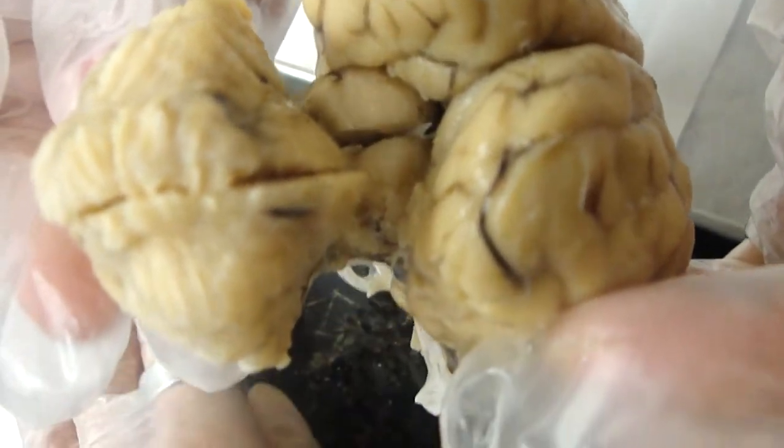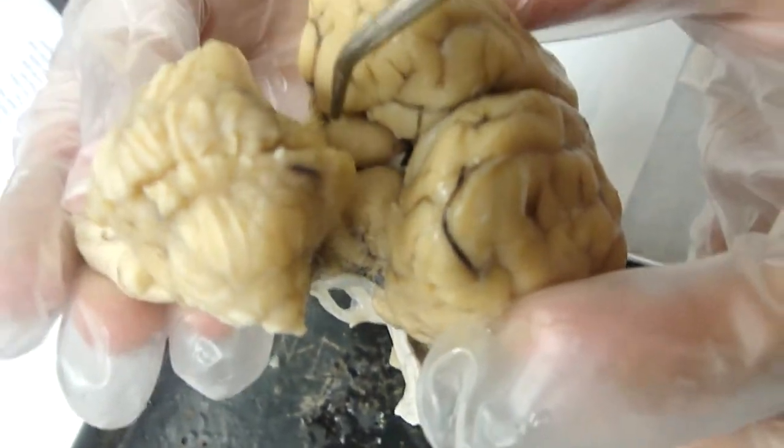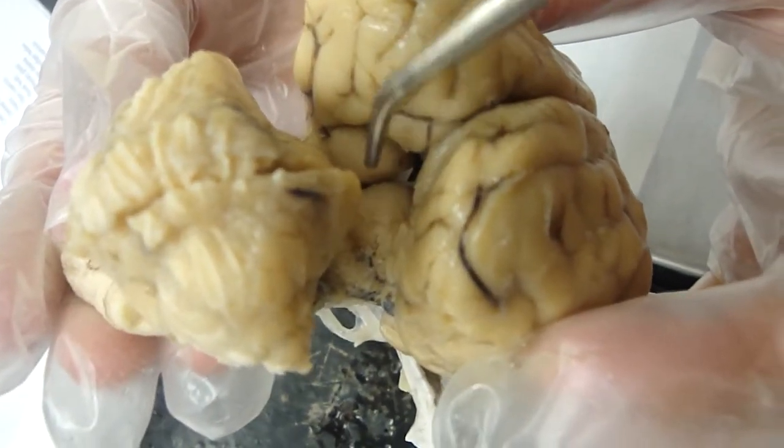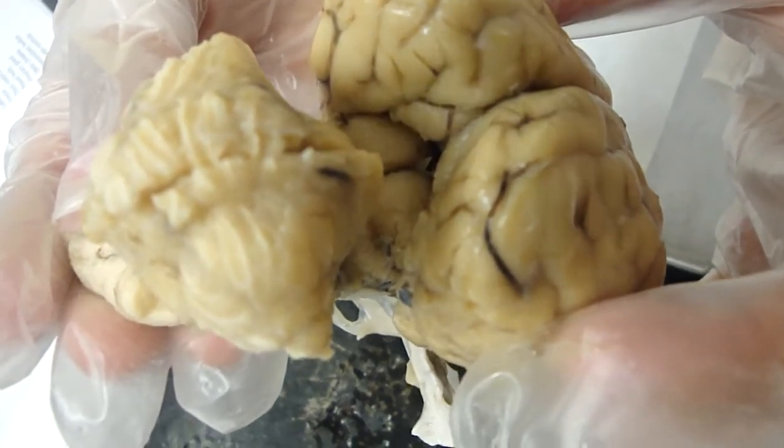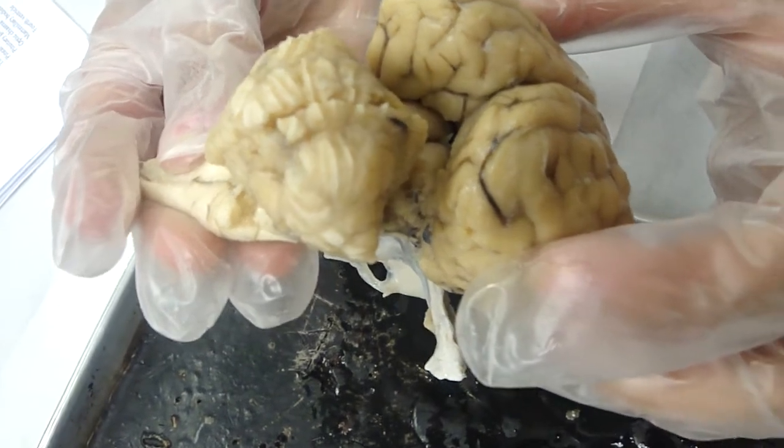Back to our sagittal section here. Each brain has a couple of structures that we'll look at first. This may be very difficult for me to show on the camera, but we'll do the best we can.